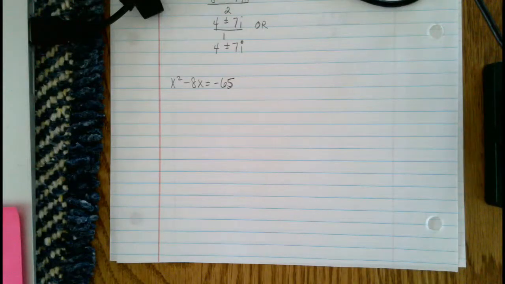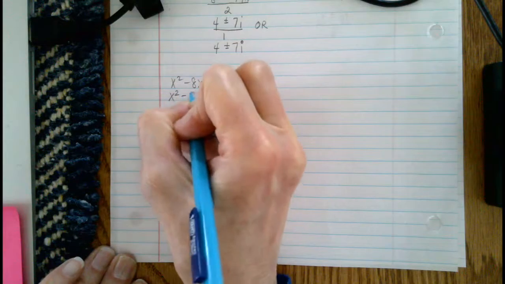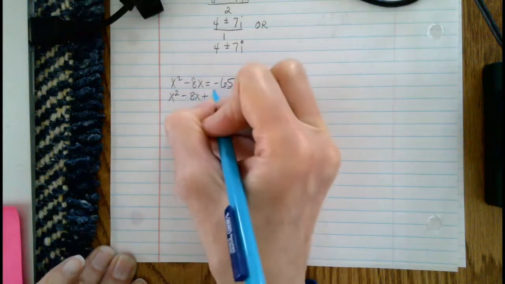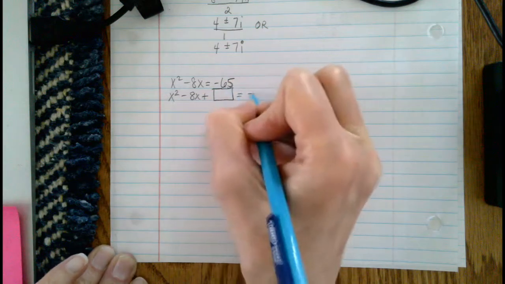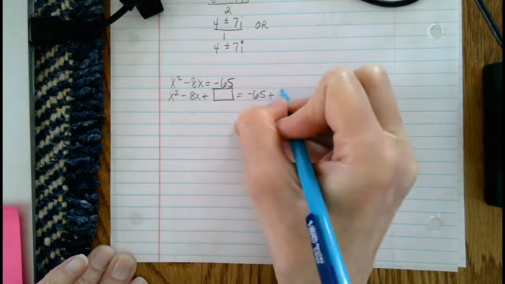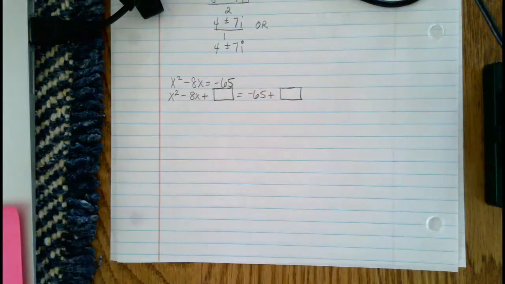We, in a previous video, talked about how to do this problem using the quadratic formula, which I'm fine with, but I do want to take a minute to show you how to do this problem with completing the square. And so if I reset up this problem, I'm going to write x squared minus 8x plus something. I'm going to put a box there. Equals negative 65 plus something. And we need to figure out what that something is.